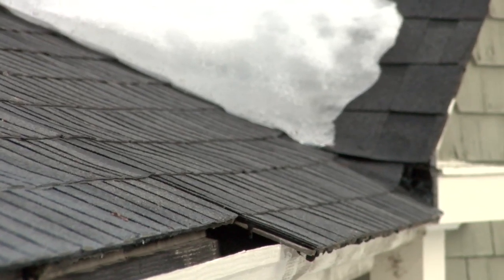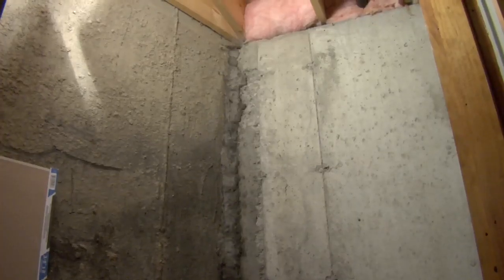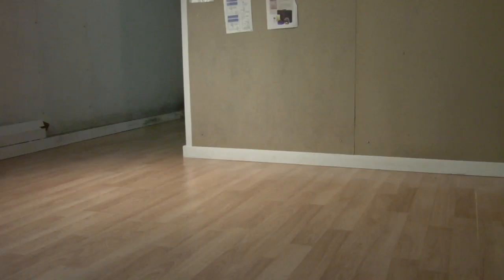This is the gutter bypass we had to retrofit on the roof, causes the dripping water that seeps through the cracks in the foundation, which is why we installed the basement subfloor.